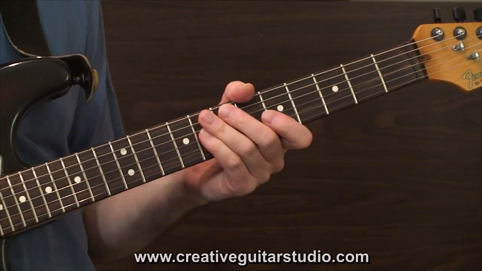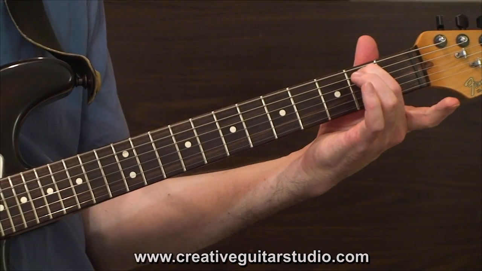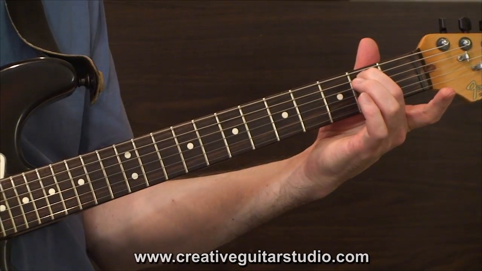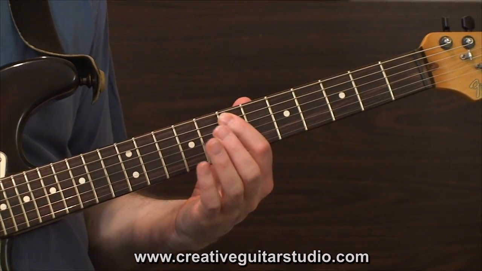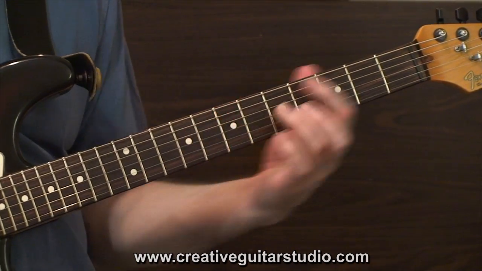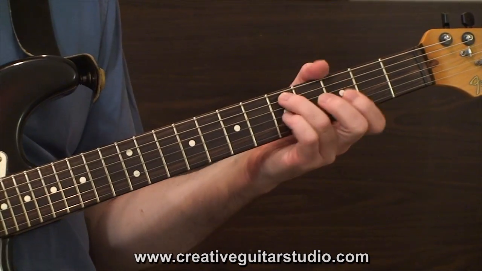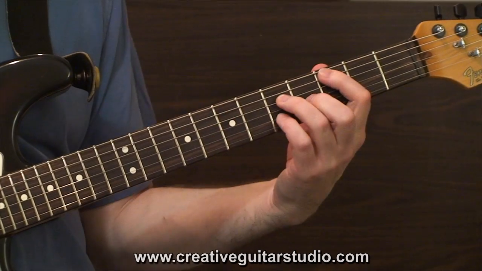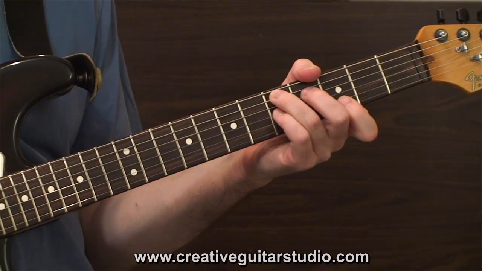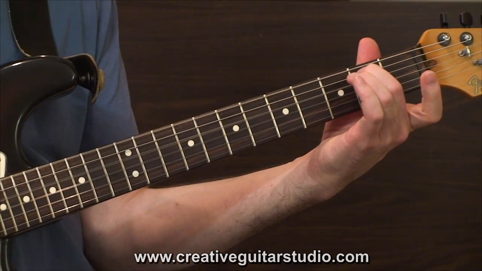And then what we're going to do after that is we're going to head to an open E minor 7 chord. So we're just going to do that idea in the first position there. So the changes are going to move like this: 1 and 2 and 3, 4, 1 and 2 and 3, 4.